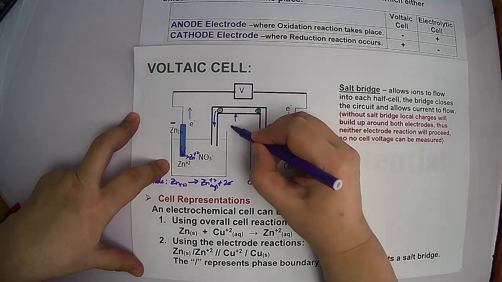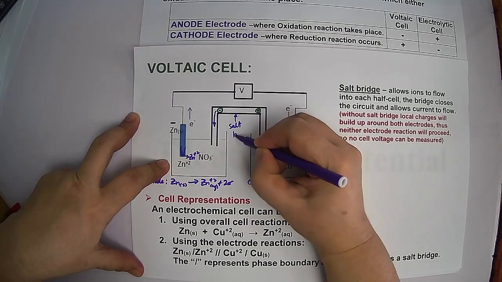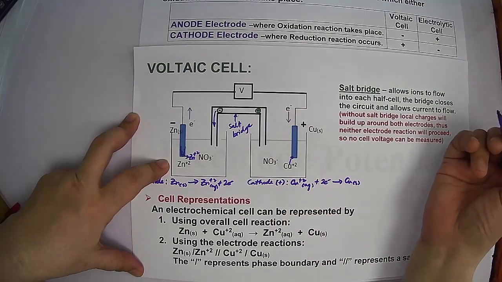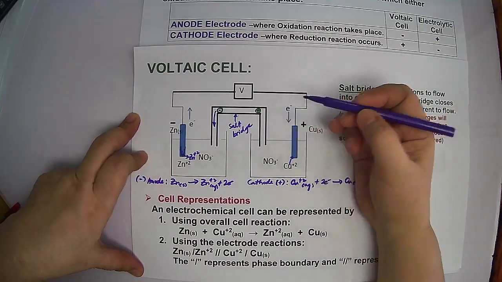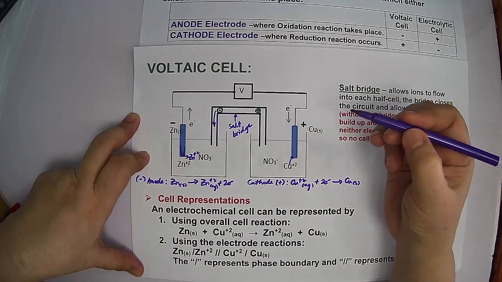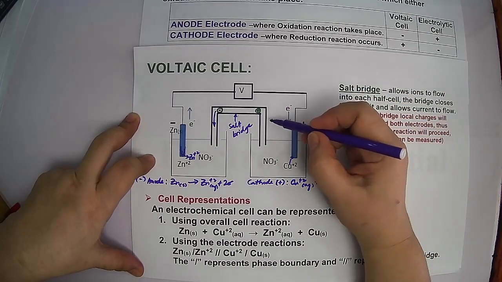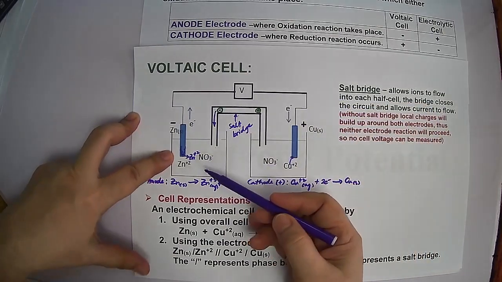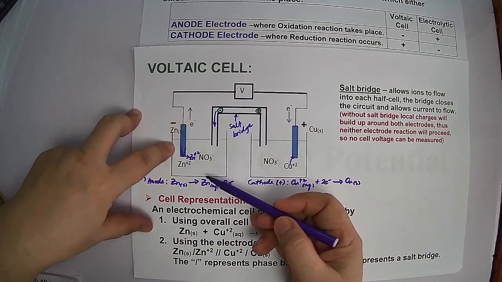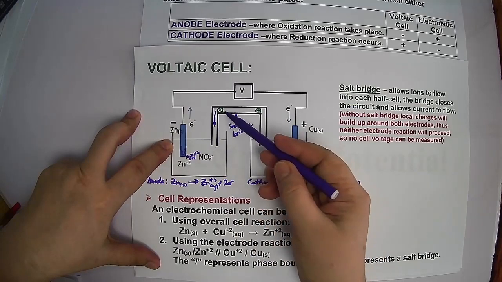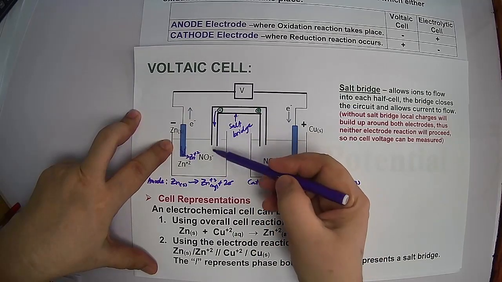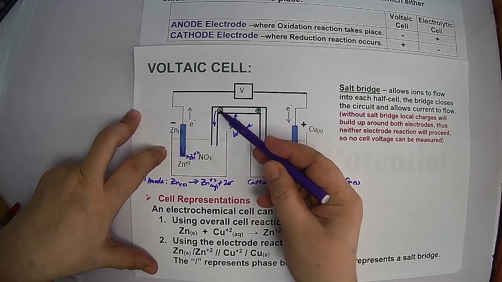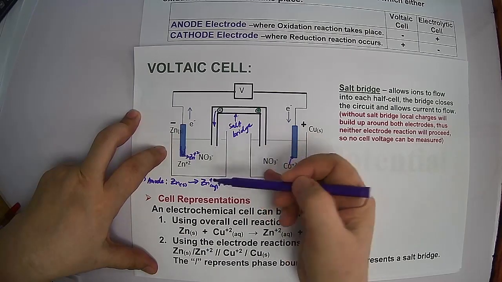This is your salt bridge. The salt bridge is filled with a solution of a strong electrolyte, meaning they are 100% ionized in water. So, as the positive ion is produced when electron is given off in this terminal, the negative ion, the anion of the electrolyte in the salt bridge must be flowing in this direction.